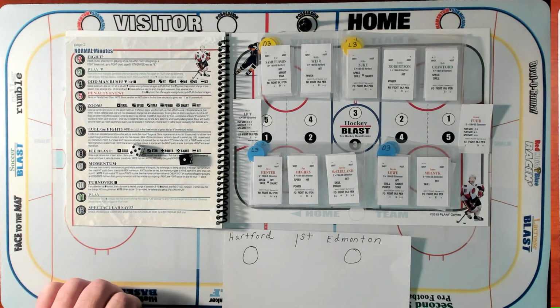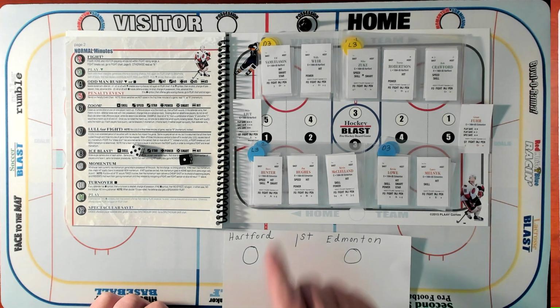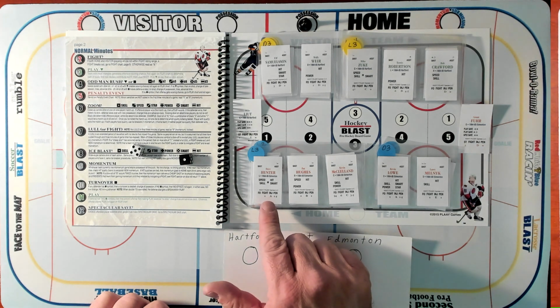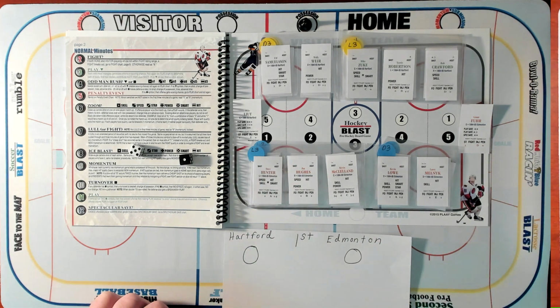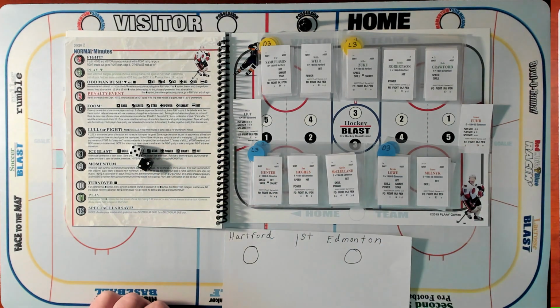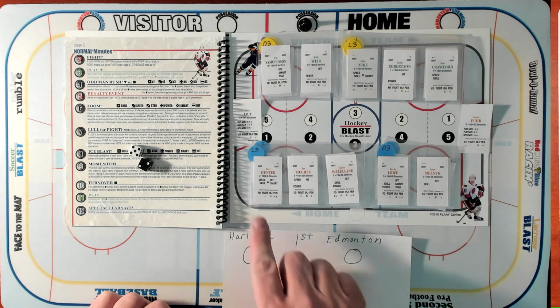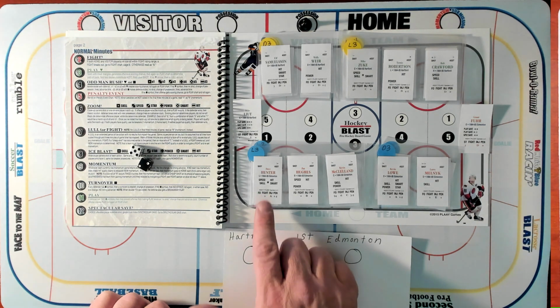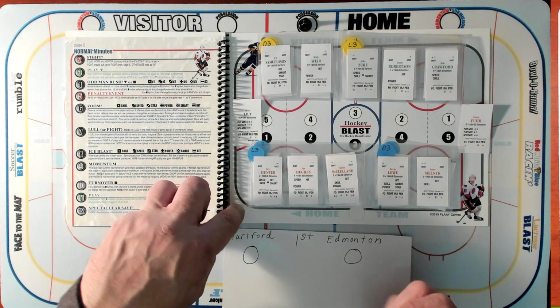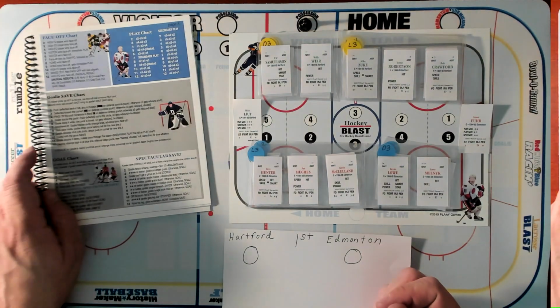We roll a 6, so we have a zoom. So we have a matchup of Dave Hunter with a 1, the 1, and Ulf Samuelsson for Hartford. Let's check the quality. The quality is a speed quality. Hunter wins that, so that will result in a possible play for Edmonton.